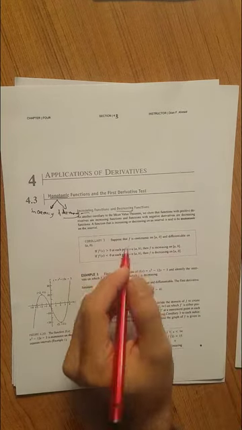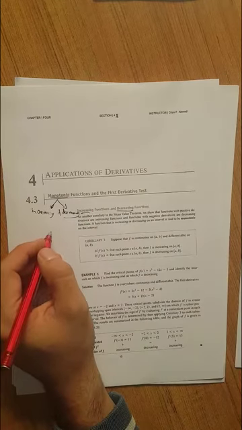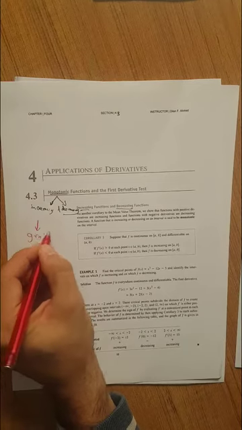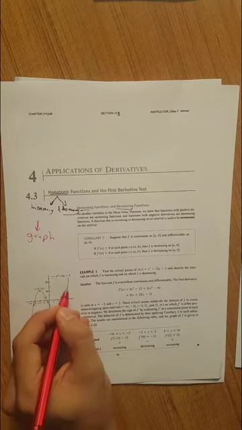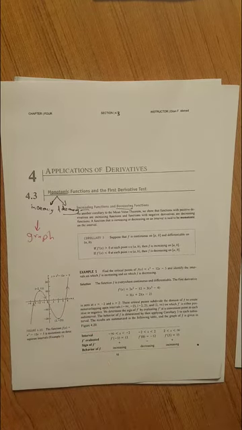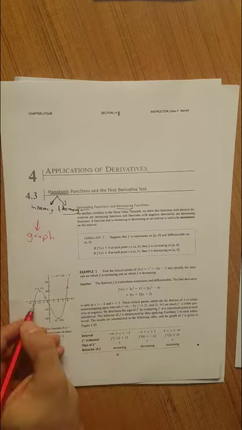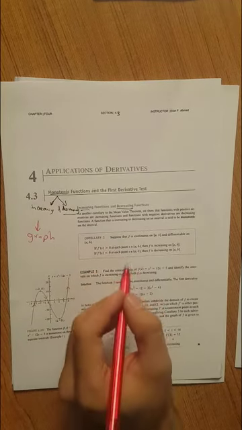So in that case, because we are going to be sketching the graph, as I told you, for the graph we need to know where it's increasing and where it's decreasing. The function, where is it going up, where is it going down. So rising up or going down, that's the meaning of increasing.